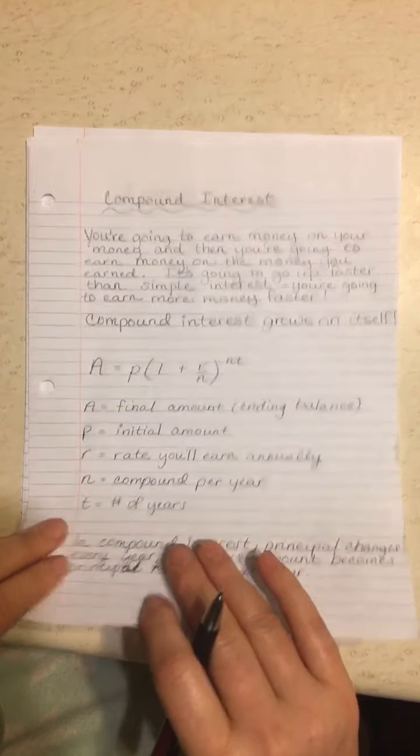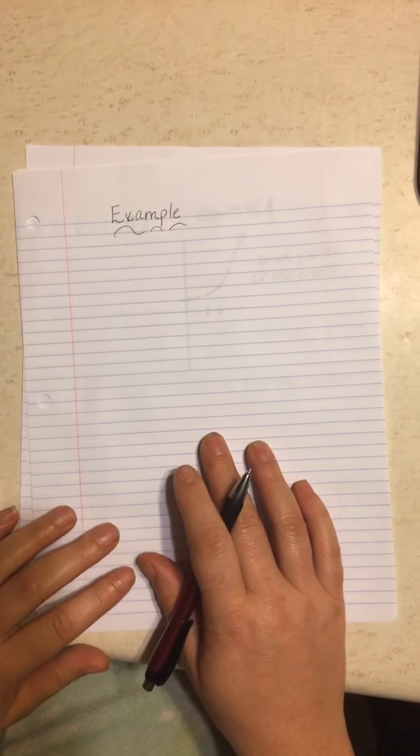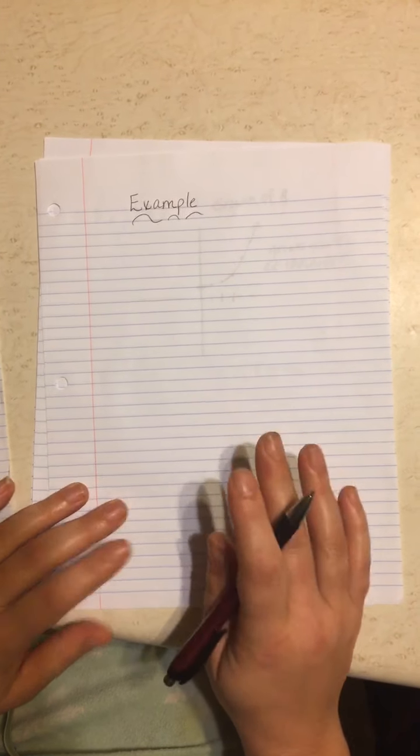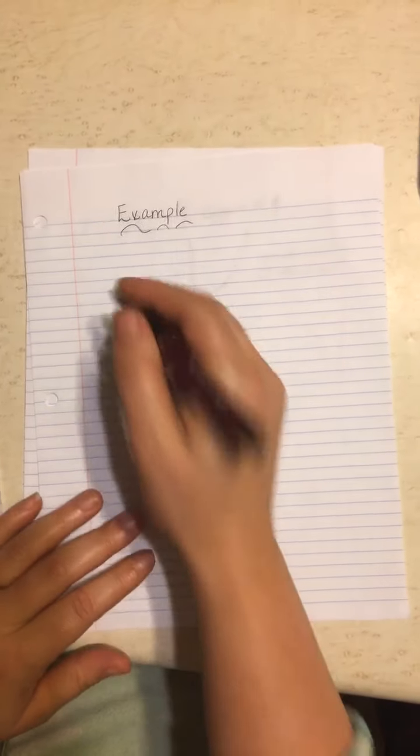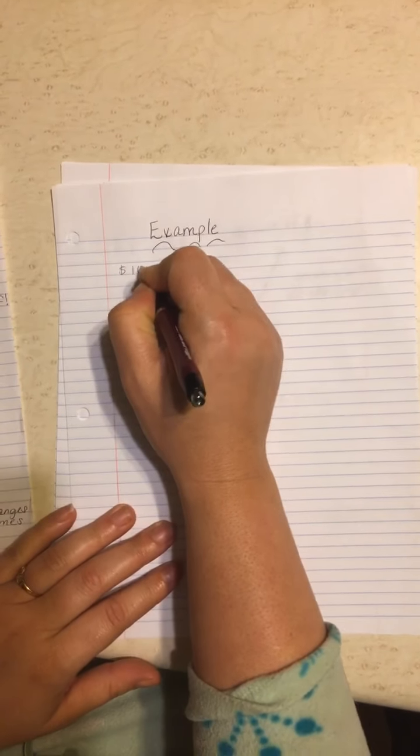So let's think about this. Let's say that your parents gave you $100, okay? And they decided out of the kindness of their hearts to give you a monthly interest of 10%. So they want to give you 10% interest.